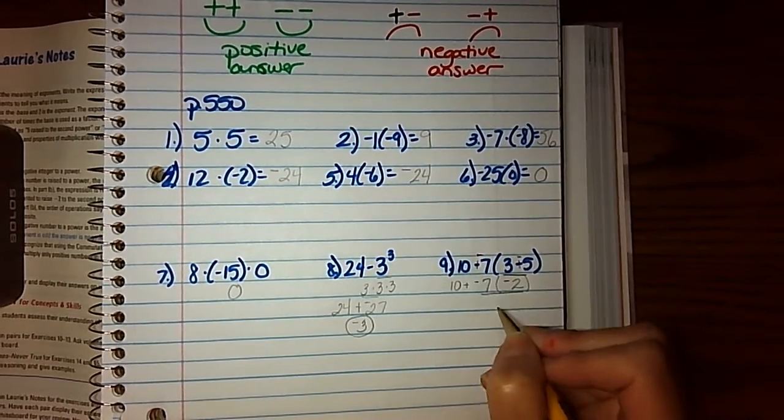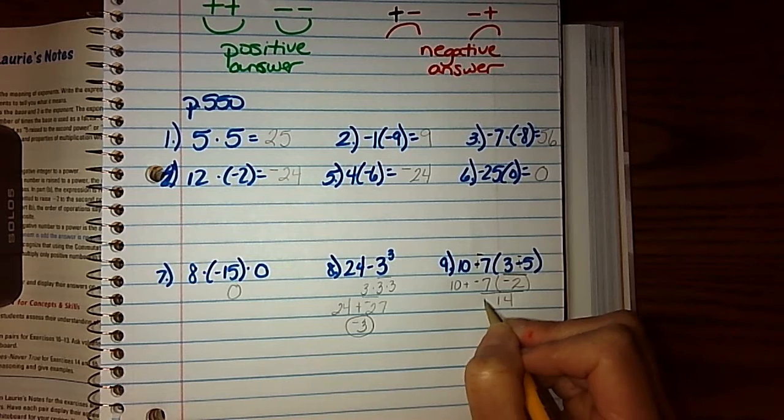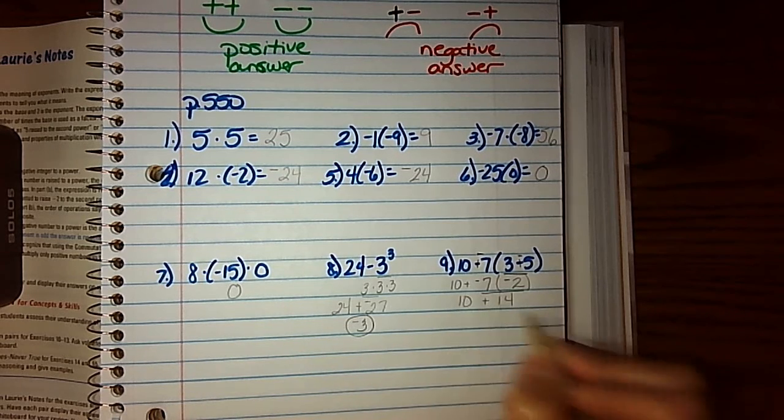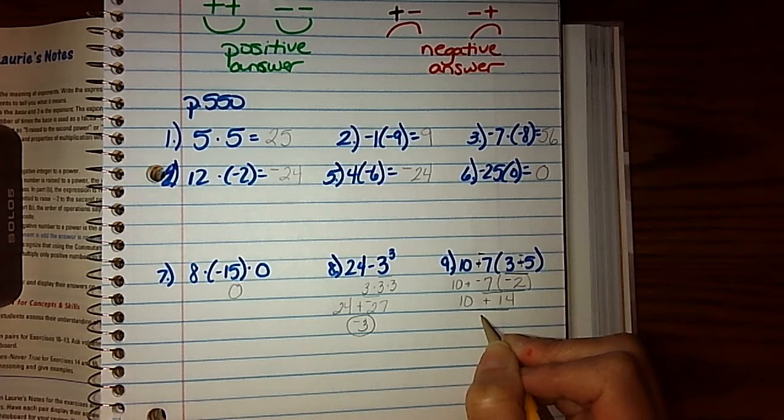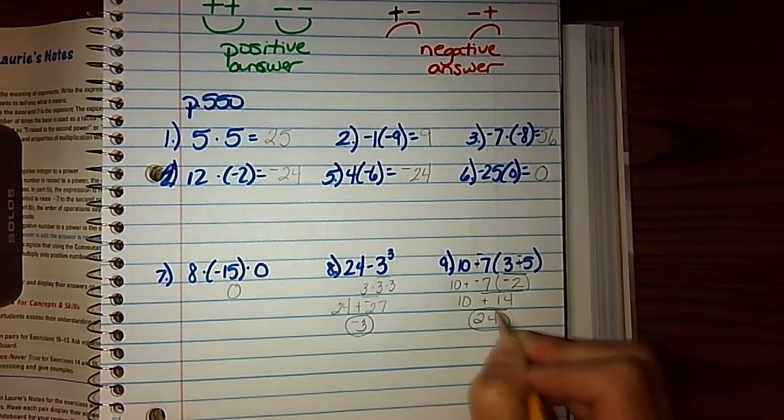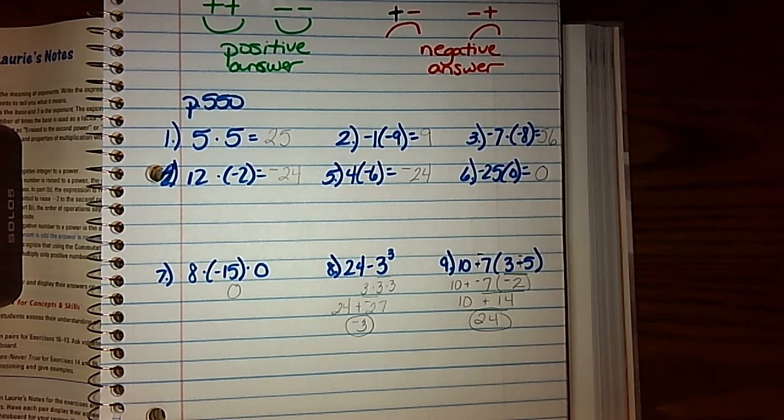So just 7 times 2 is going to be 14. Bring down my plus, bring down my 10. 10 plus 14 is 24. And that's it for multiplying integers.